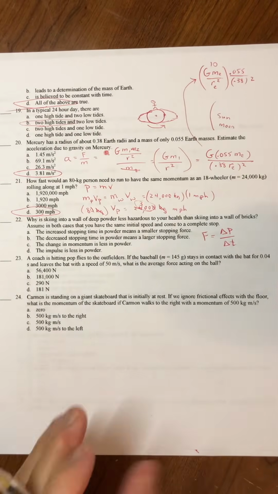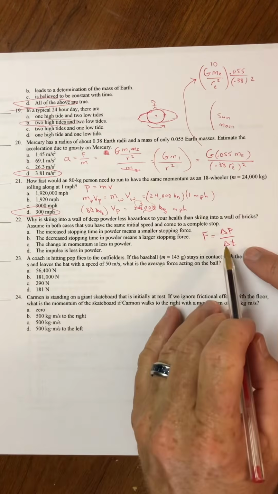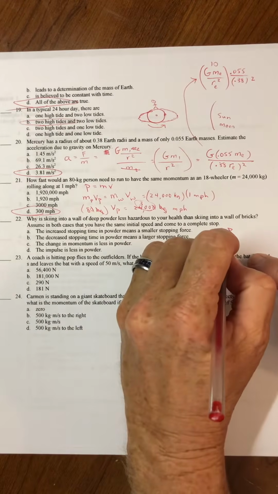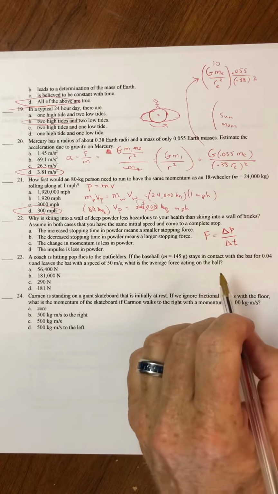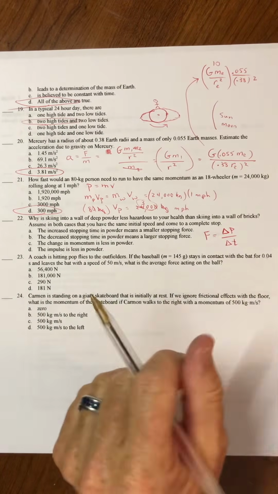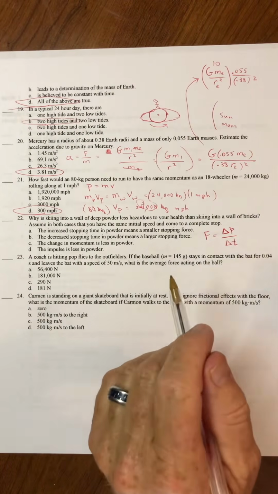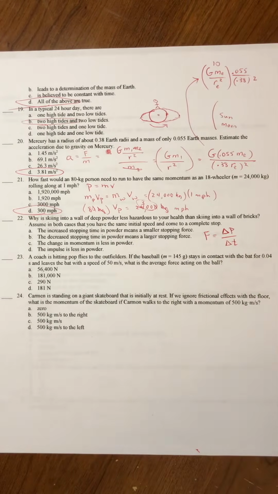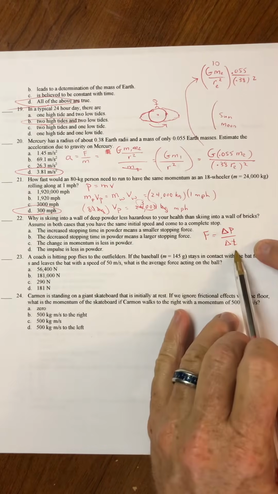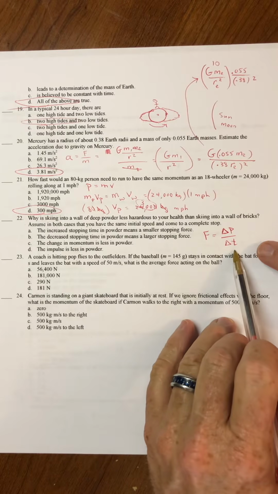And anything that would reduce your change in momentum, in other words, not coming to a full stop, would mean less force. So maybe you only slowed down to half your speed. Or maybe you had less mass, be less force. Or something that increased the time it took to slow down.